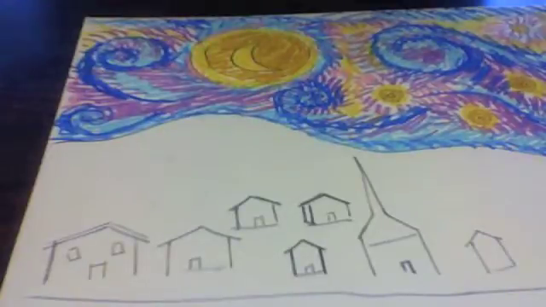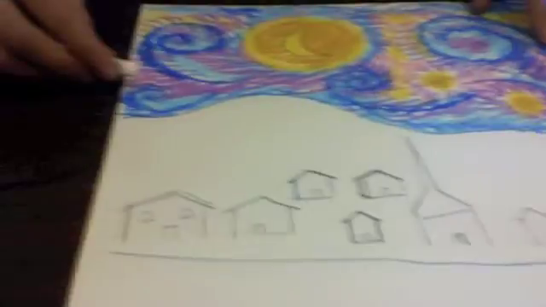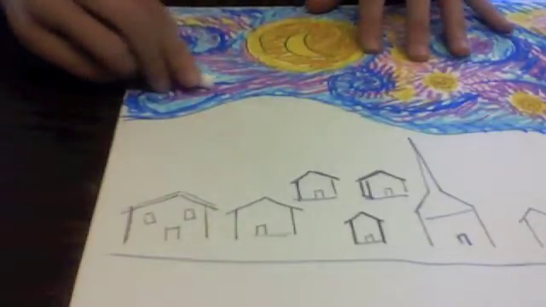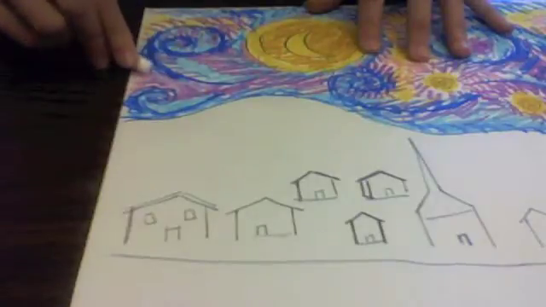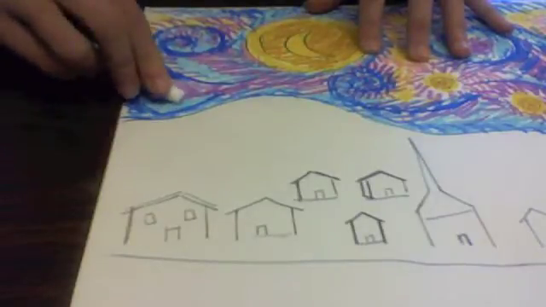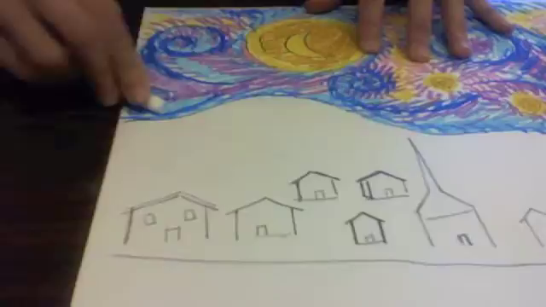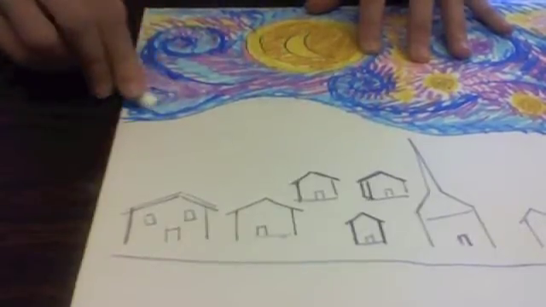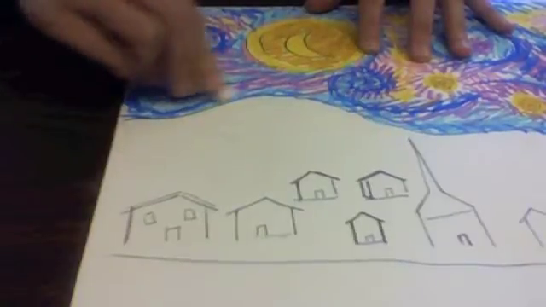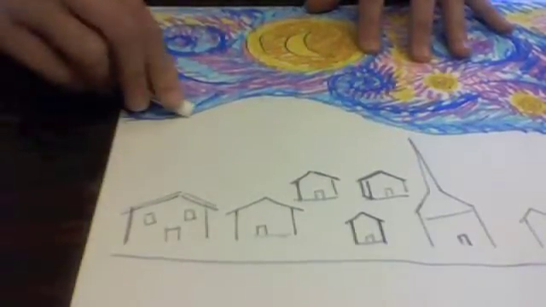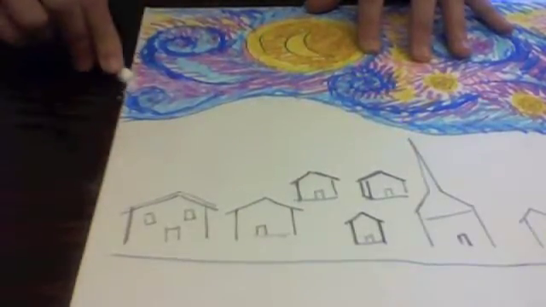And now that I have my sky full of color, I'm going to get out my white Cray-Pas and start blending my colors together. This is what's really going to make it start looking like a painting instead of just a drawing. It's going to be a really cool effect. So we're going to just go over all of our color with our white pastel and watch how they blend together. This is a lot of fun to do.